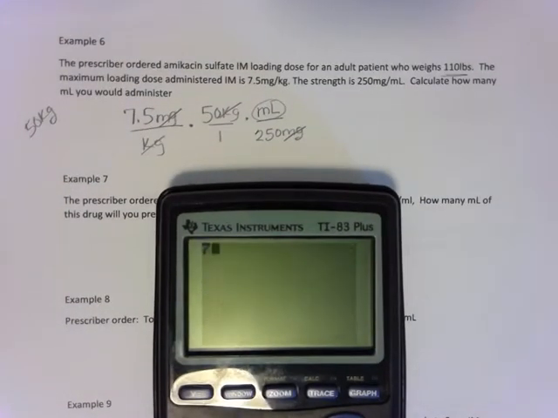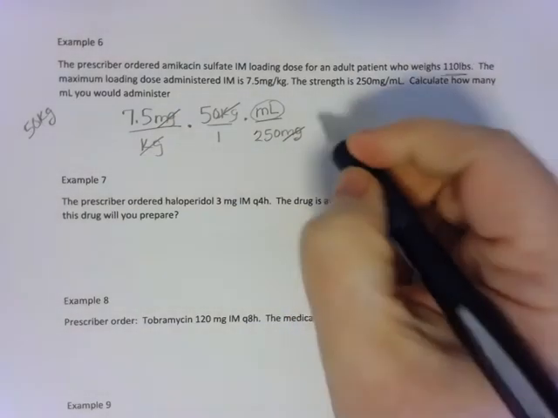I take my 7.5 times my 50 divided by my 250 and I get 1.5 mLs.